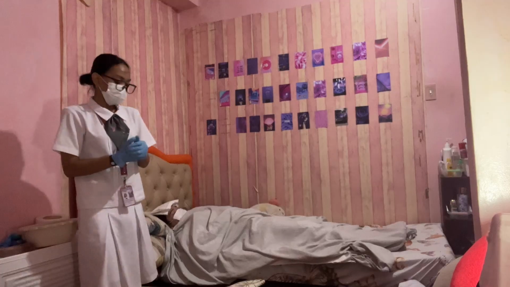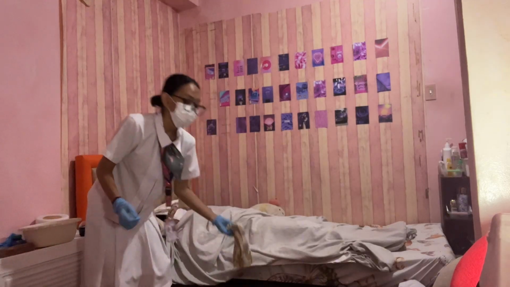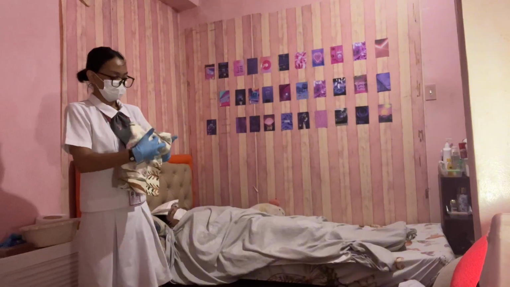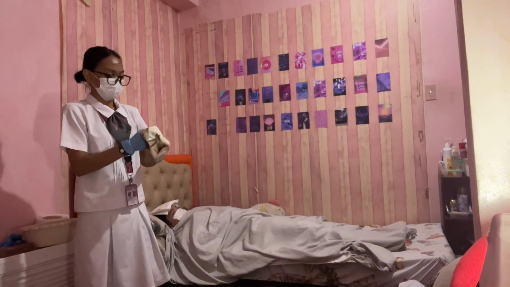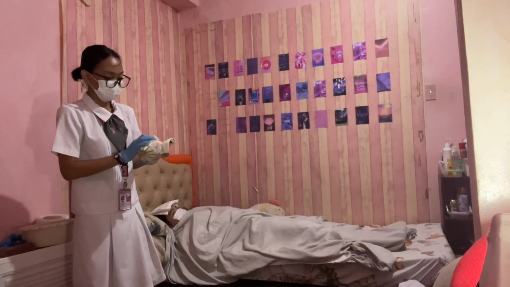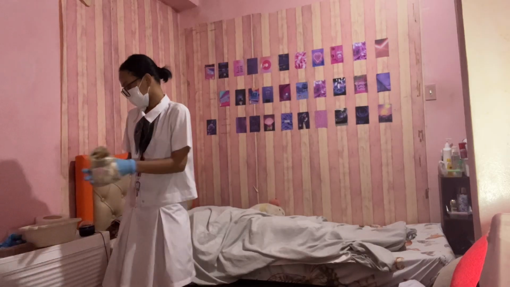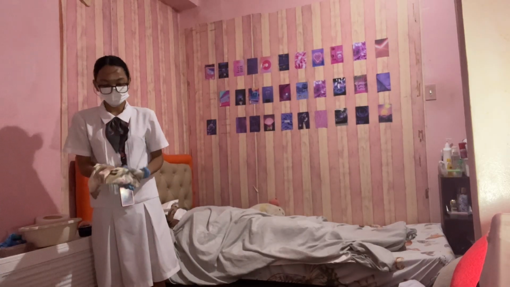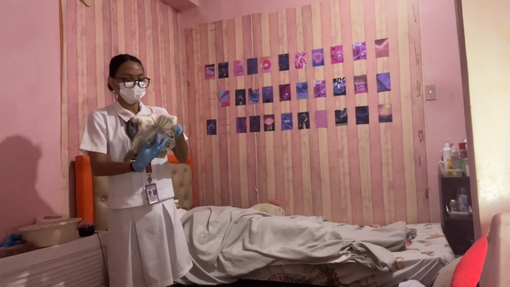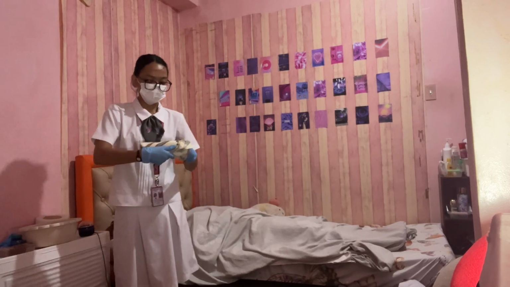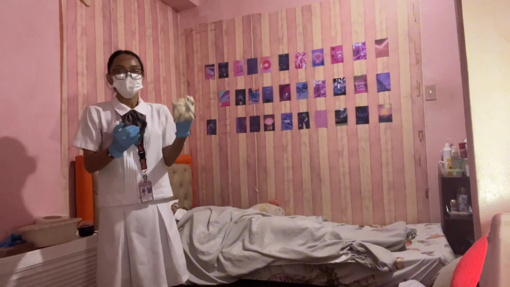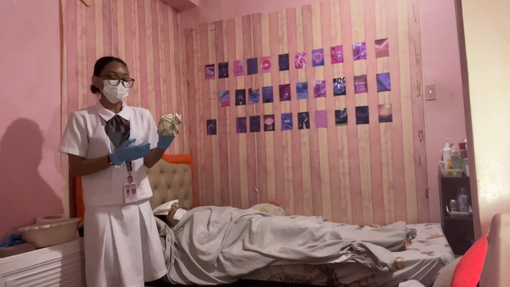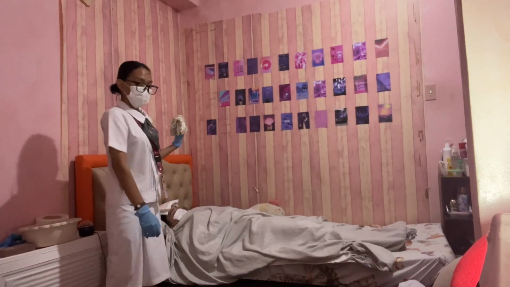After that, using 1 washcloth folded into a mitt, gently sponge the extremity for about 5 minutes.